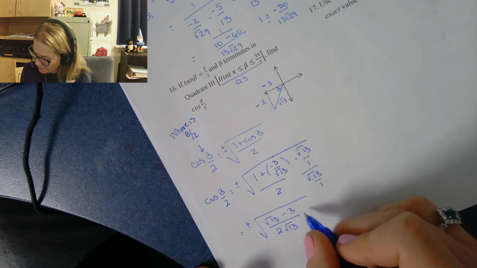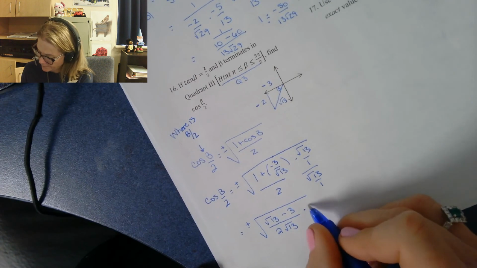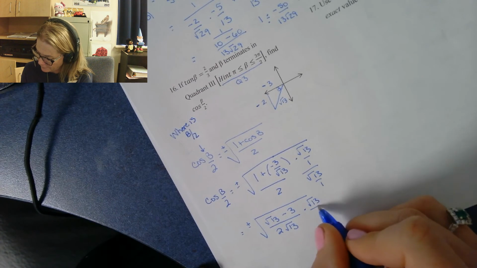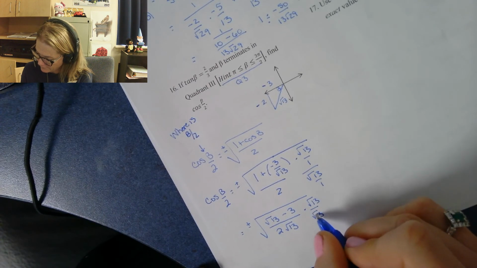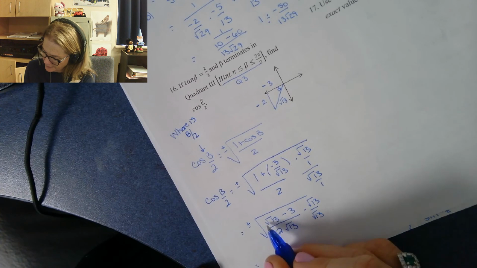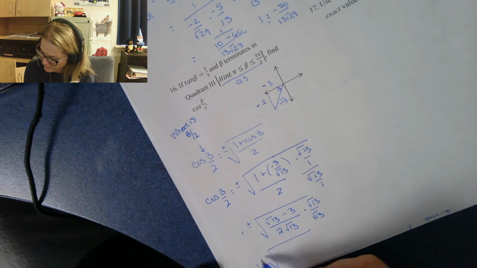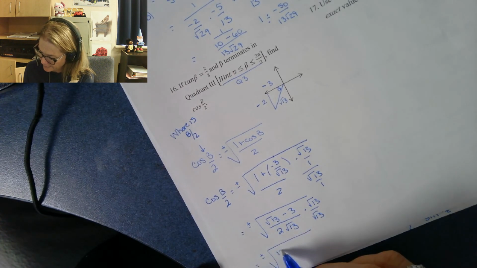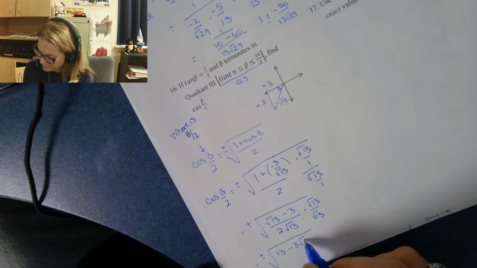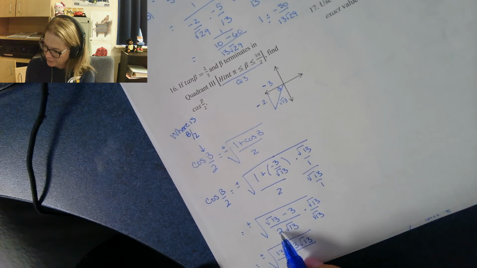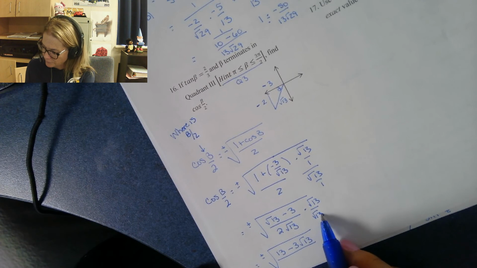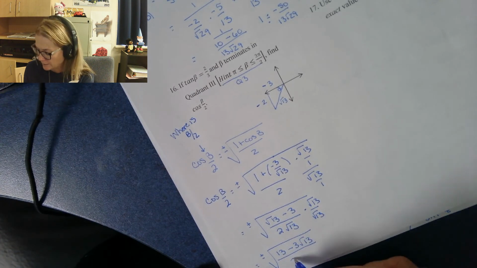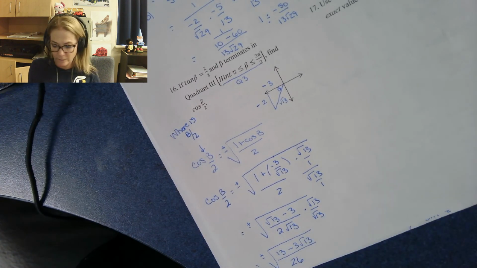And then I want to rationalize the denominator. So root 13 again over itself. Root 13 times root 13, still under the radical, will be 13, minus 3 root 13, and on the bottom here I'll just get 2 times root 13, which is 2 times 13, which is just going to be 26.